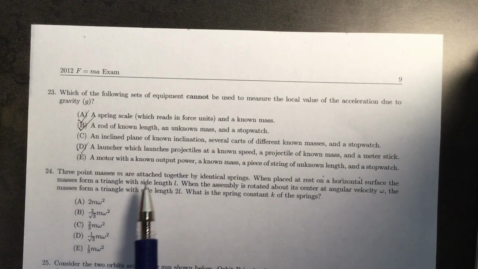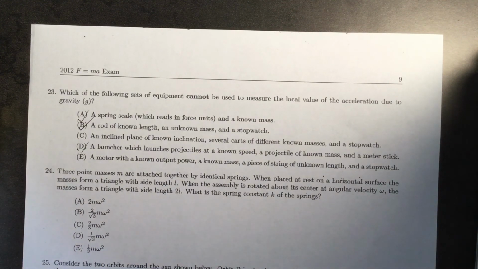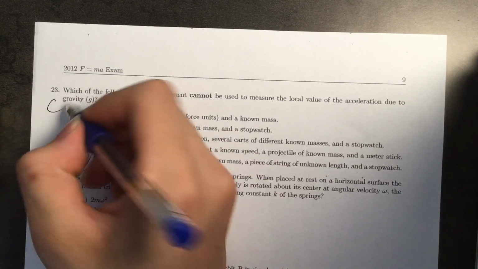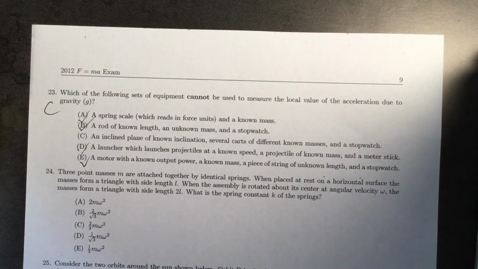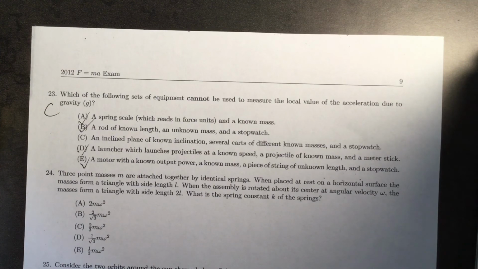So yes. A motor with known output power, known mass, a piece of string of known length, and a stopwatch. Well, this is really interesting. We can use the motor to create a force upwards to counter the gravity, like an anti-gravity device. We find the balance between the motor power and the gravity, so we can find the magnitude of gravity. This one's yes. So C cannot be done because we don't know the inclination angle and we don't know the friction between the incline and the mass.